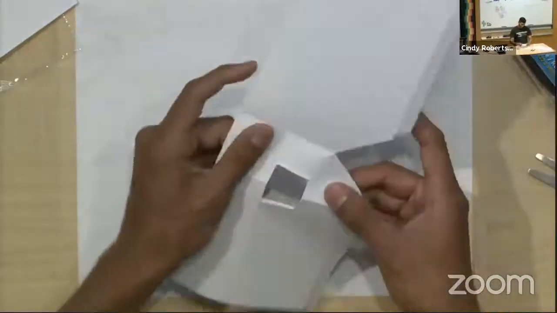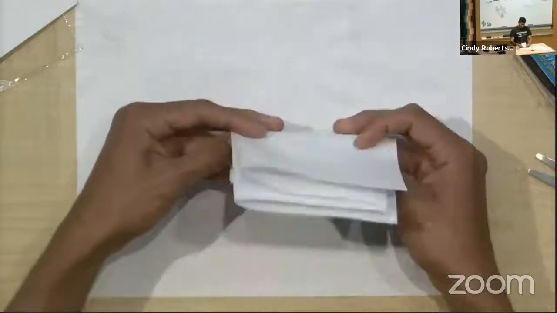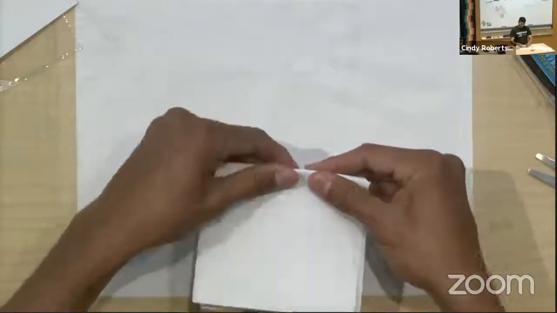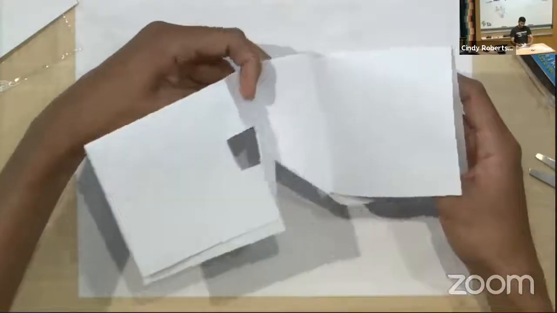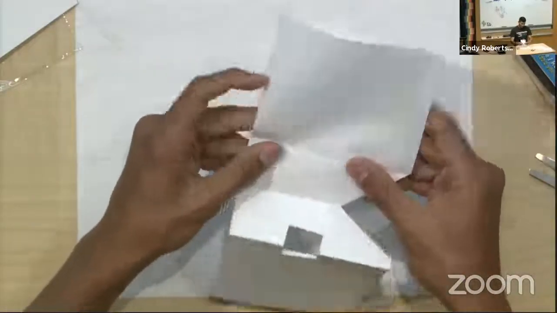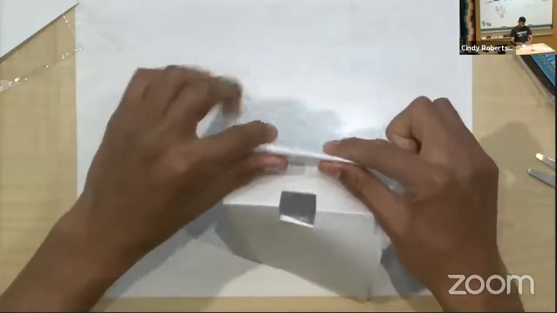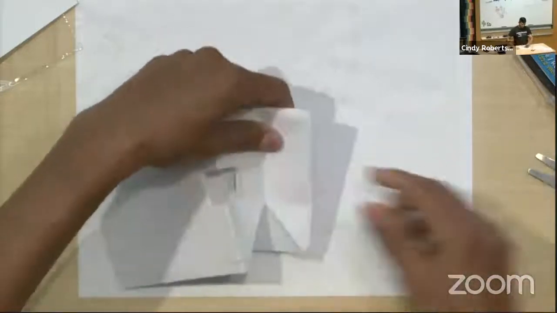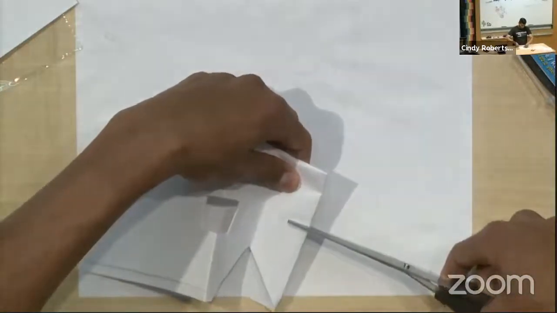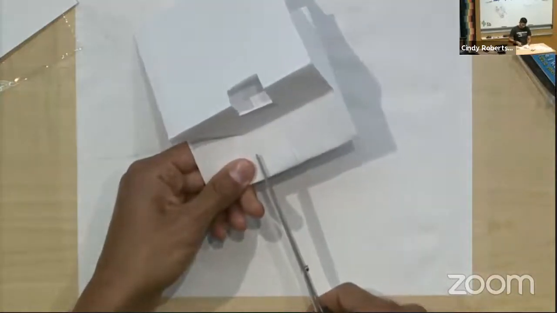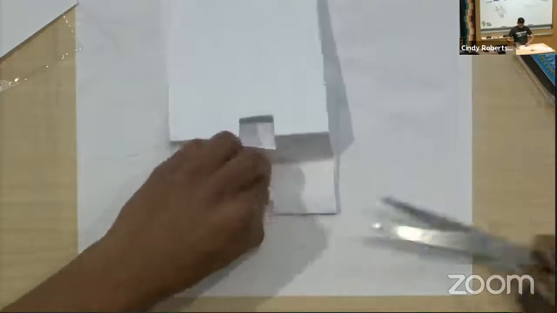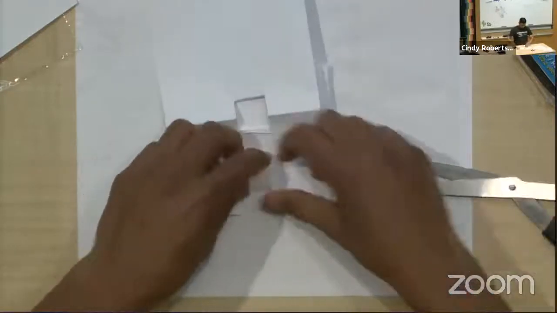And then we'll do the same with the other. And we're gonna fold it so that we're even. Have that folded. Again, cut two lines right here. Fold this over and cut it.